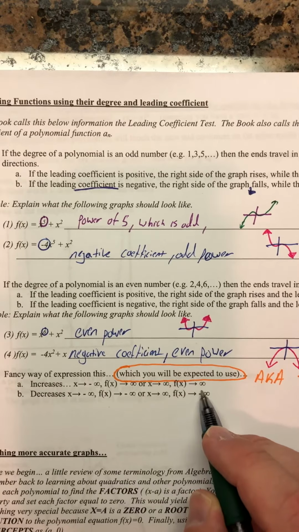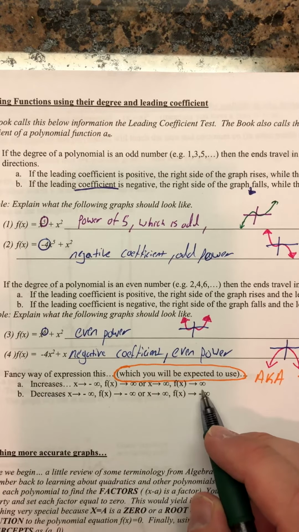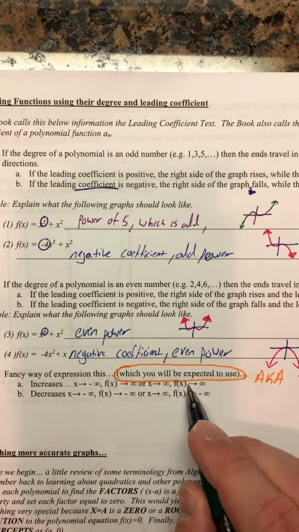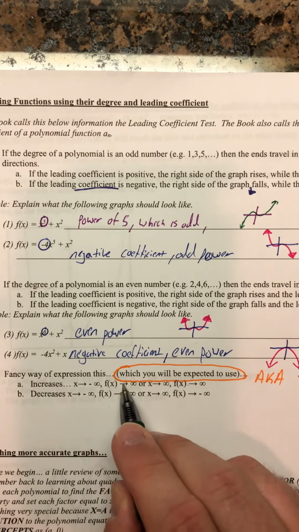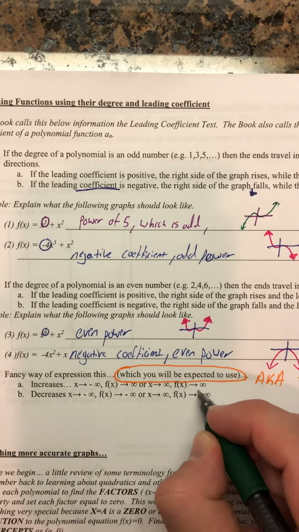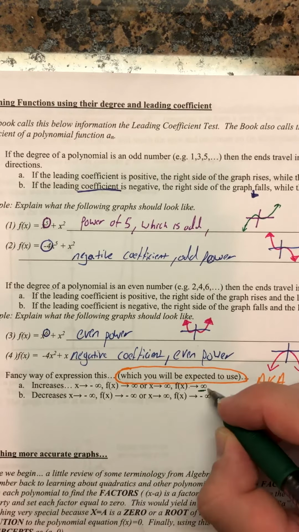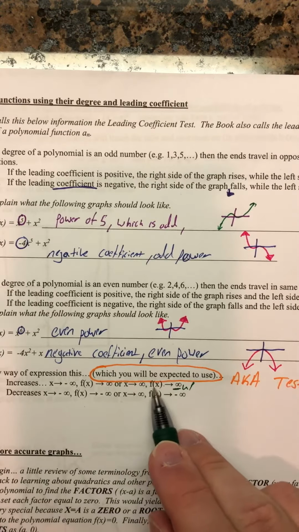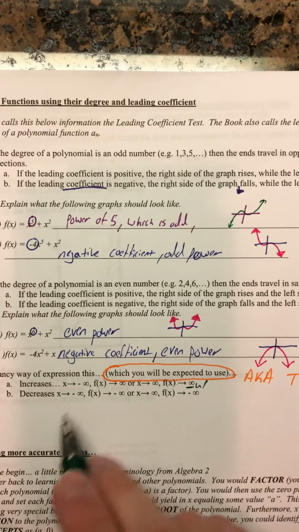We're talking about increasing. My x's get bigger, my y's get bigger. My x's get smaller, my y's still get bigger. It means we're going up. It's a fancy way of describing up because infinity is up, right? When y approaches infinity. Remember, f of x is another way of saying y.